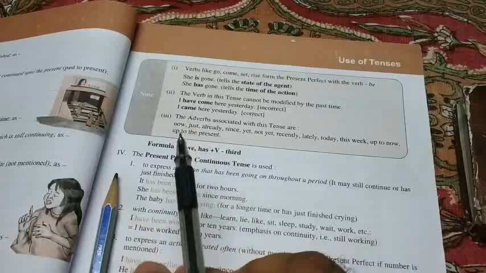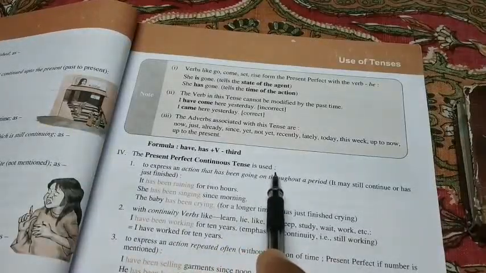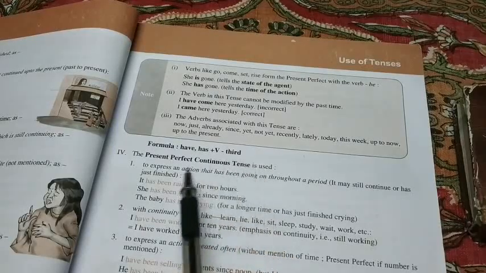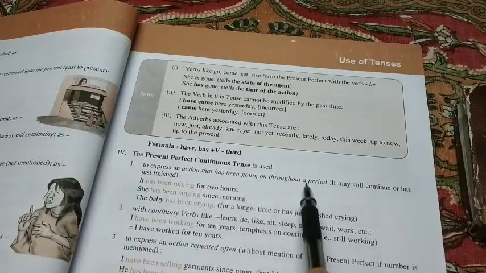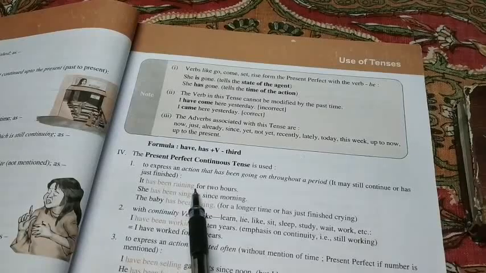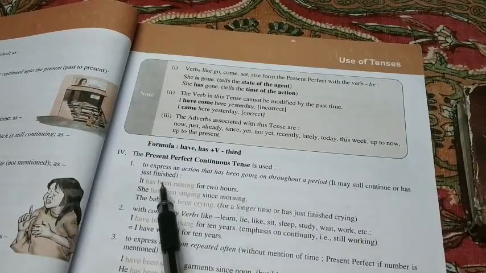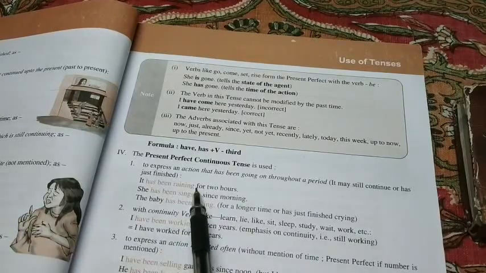Now, present perfect continuous tense. Where is it used? Present perfect continuous tense is used to express an action that has been going on throughout a period. It has been raining for 2 hours. That means 2 hours before, the rain started and still it is continuing.